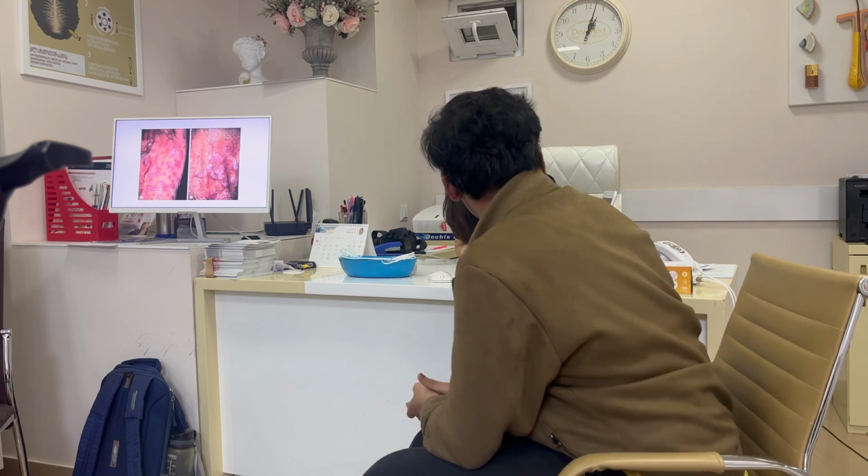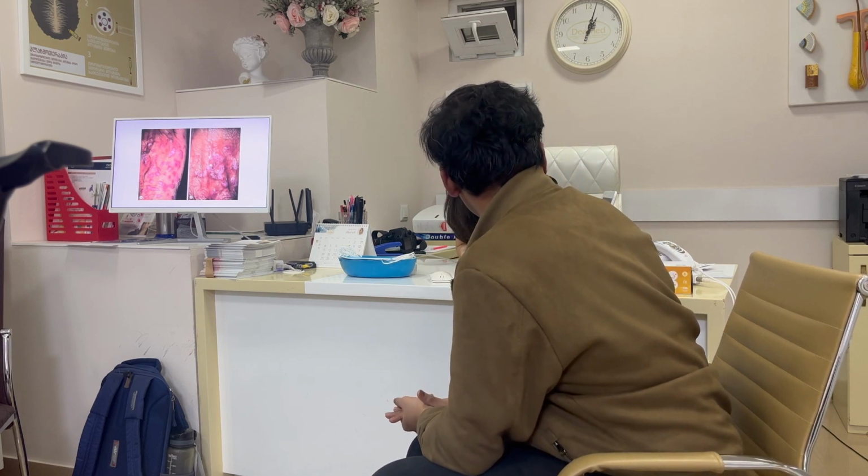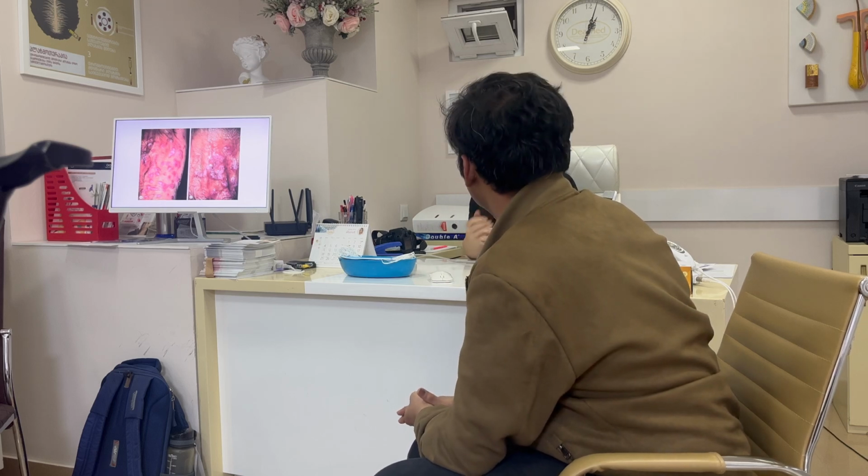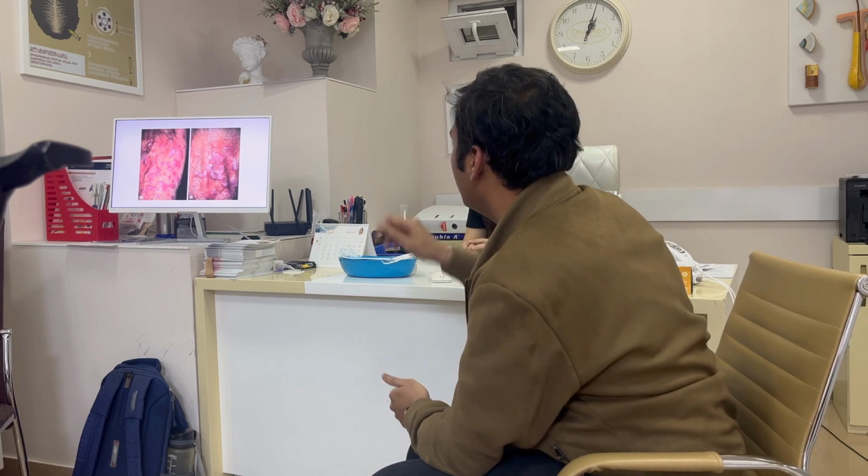Sometimes we need this oil to see the Wickham striae. Yes, this is better. It is better visible when you apply it. Yes, okay, the striae become visible here.